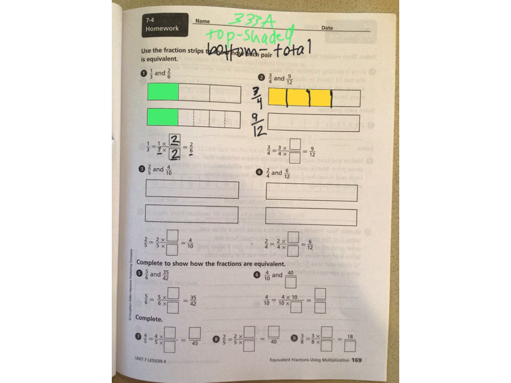Okay, then I'm going to move on to 9 out of 12. So I know that this bottom one I need to have 12 parts. All right, 12 parts. So 12, I'm thinking if I divide it in half, that would be 6 parts on each side. Now I have 6 on each side, so I'm going to divide it in half on both sides.